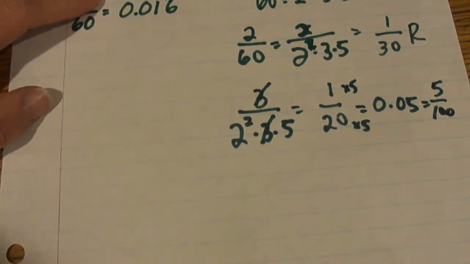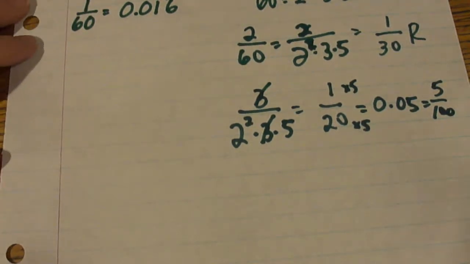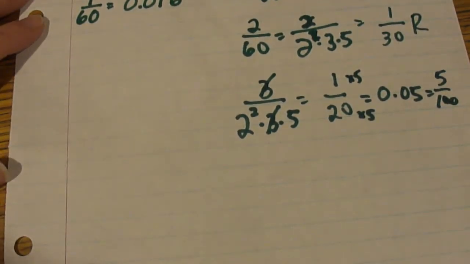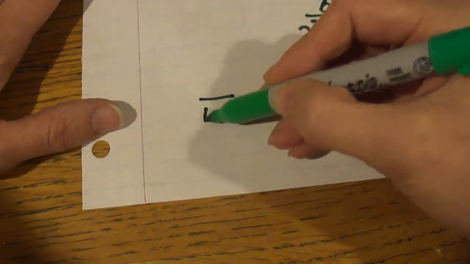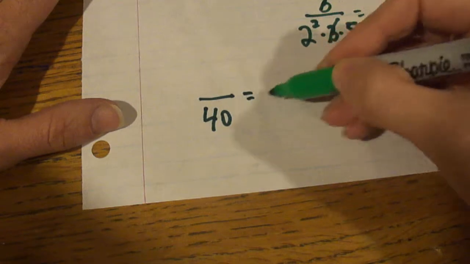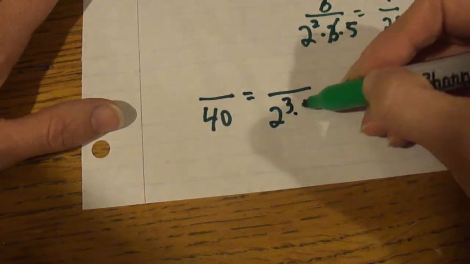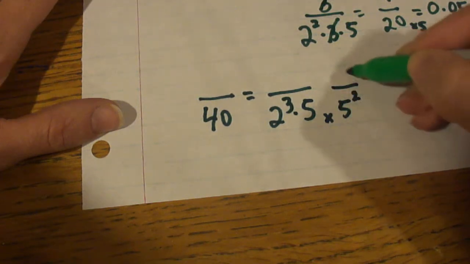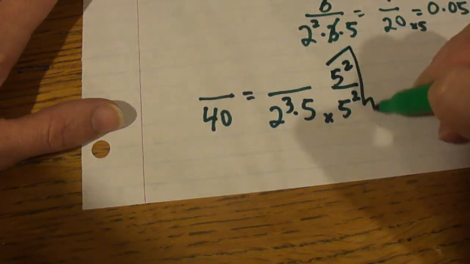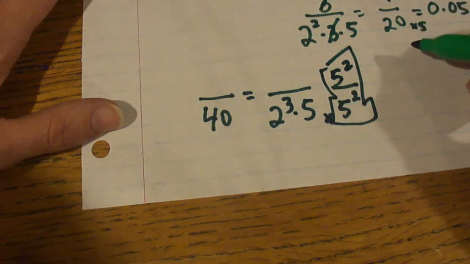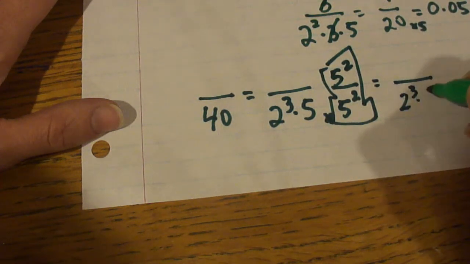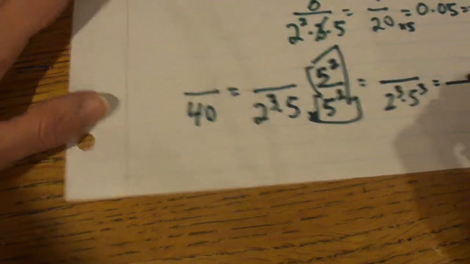This is true for all decimals that we can make from fractions. If our denominators go into powers of 10, then we know the decimal will terminate. So if our denominator was 40, which is the same as 2 to the third times 5, I can multiply this by 2 more 5s. If I multiply the numerator and denominator by 5 over 5, that's a form of 1. My denominator is now 2 to the third times 5 to the third, which is the same as 1,000.